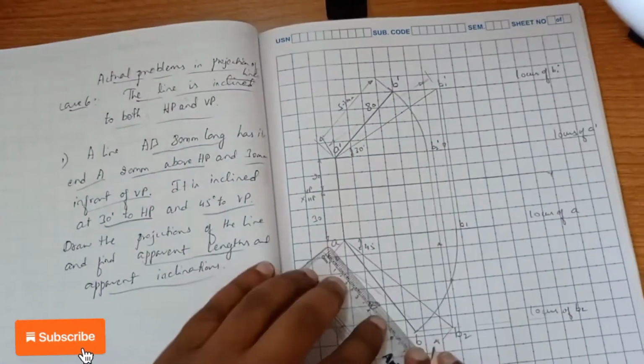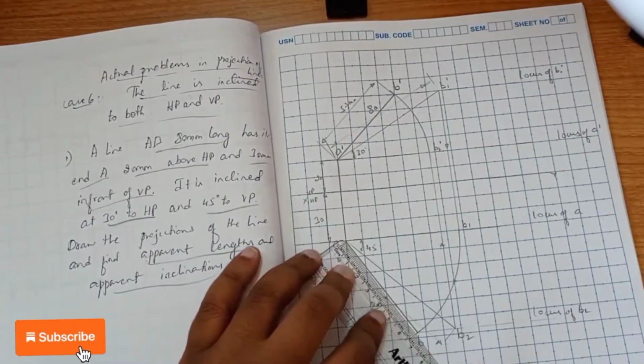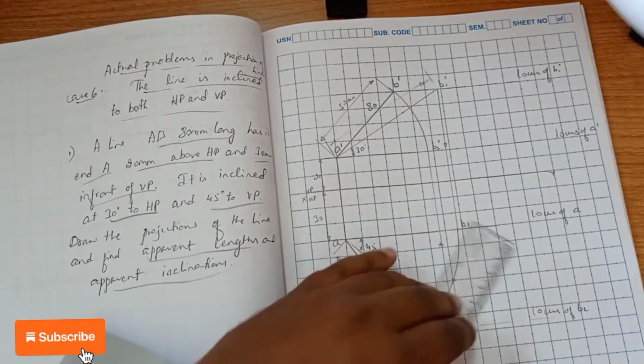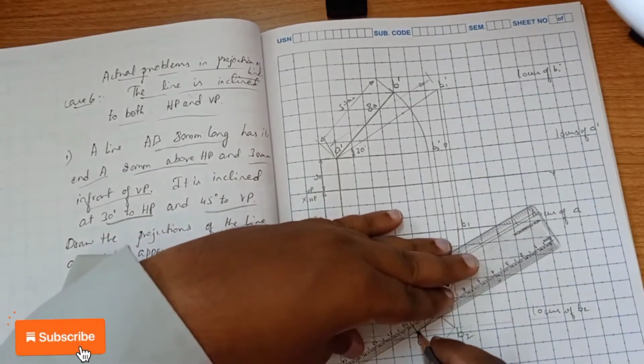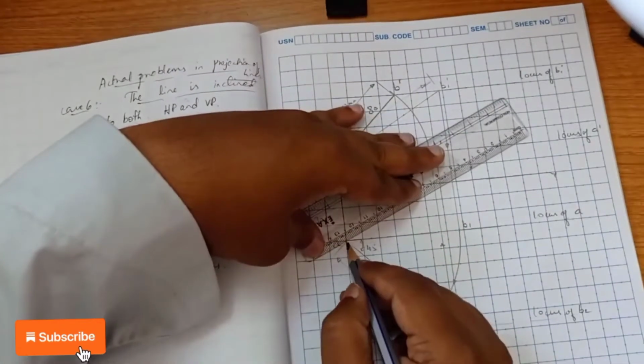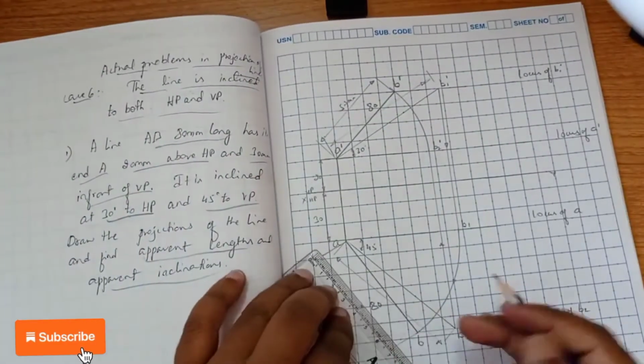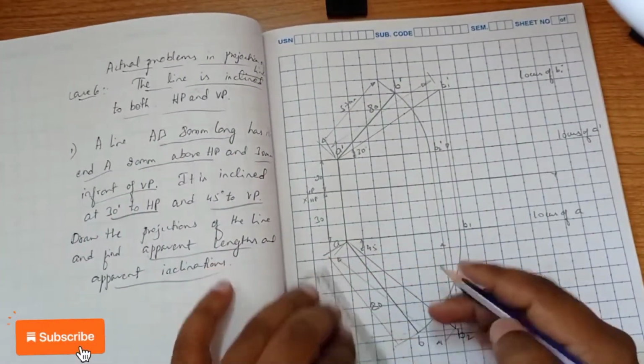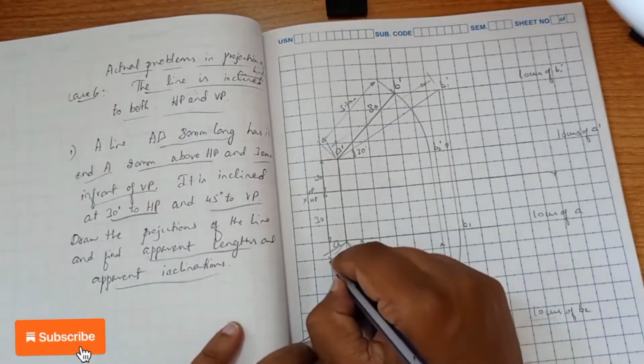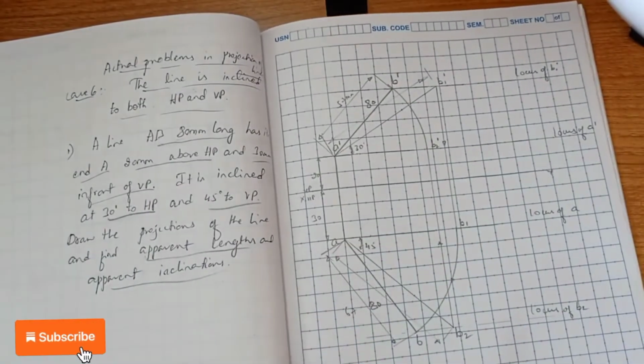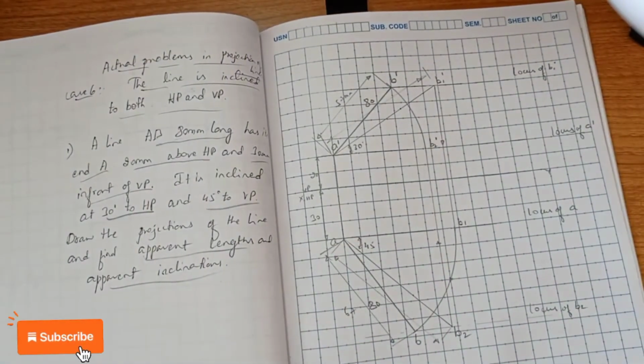And this length we are going to measure. This is 67. And apparent angles, inclinations also we have to find out.